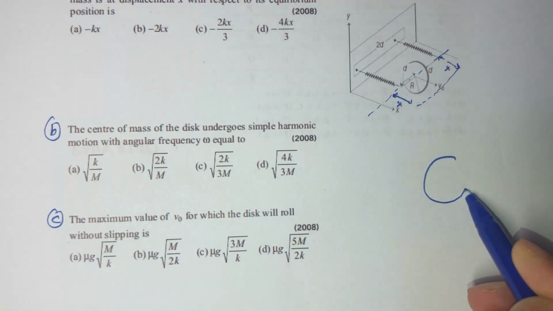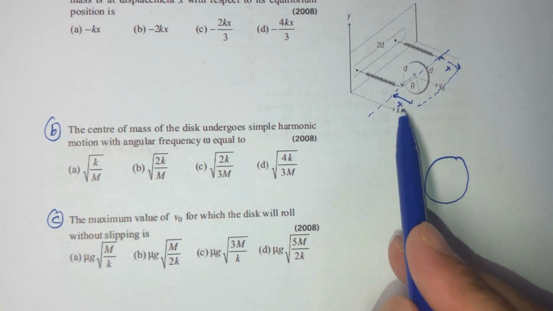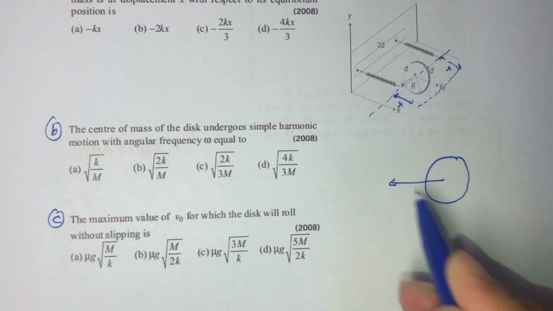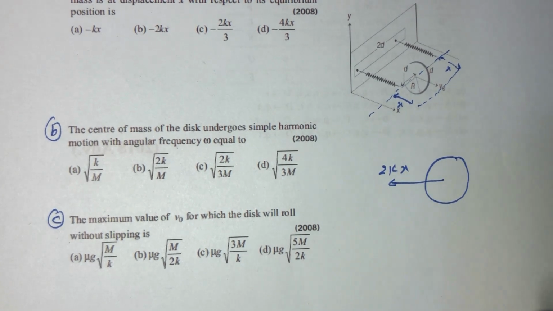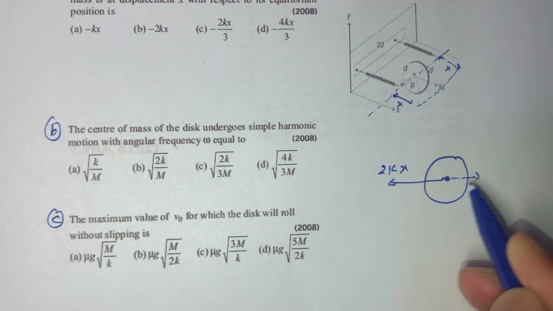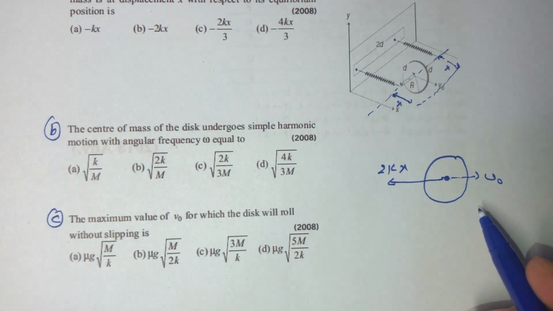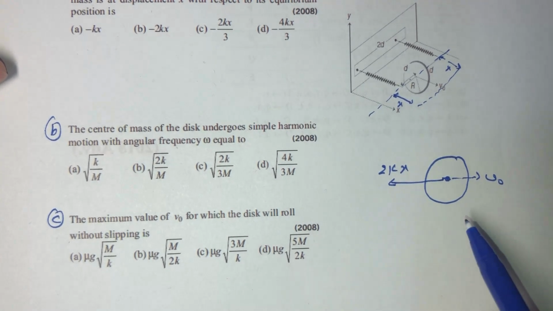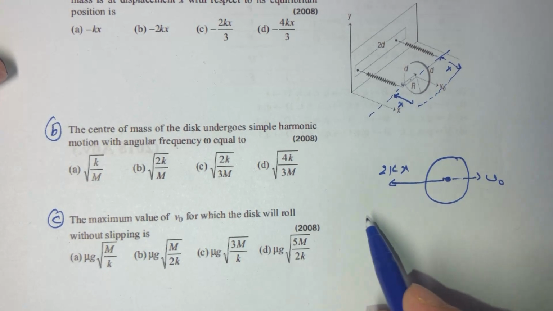So we can draw this diagram a little bit simpler. As the springs are both displaced by the same amount, that is x, the force acting because of the springs will be 2kx, and it is given that there is a v0 velocity of center of mass along the x direction, and because of the spring force, this particular disc will be forced to move in the backward direction.